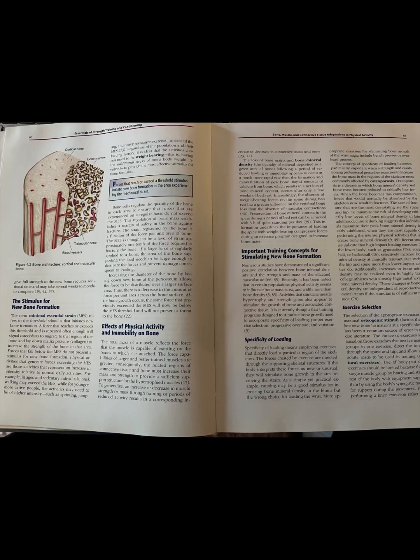More appropriate exercises for stimulating bone growth of the wrist might include bench presses and overhead presses. The concept of specificity of loading becomes particularly important when strength and conditioning professionals prescribe exercises to increase bone mass in the regions of the skeleton most commonly affected by osteoporosis.